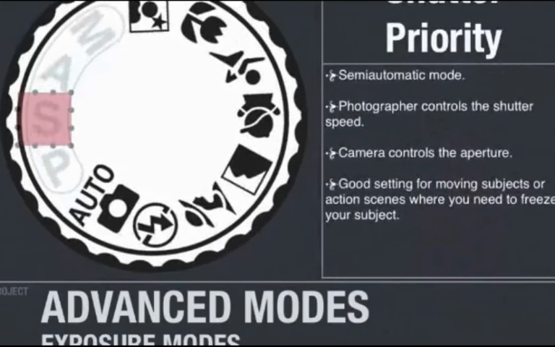Shutter priority mode works exactly the opposite. It's still a semi-automatic mode. You still have a lot of control, but in this case the photographer controls the shutter speed, the camera controls the aperture. And like before, you would spin that dial on the back and that would control your shutter speed, and the camera is going to control your aperture. So this is a good setting if you know the speed that you want to shoot at and you want the camera to just worry about the rest of it.